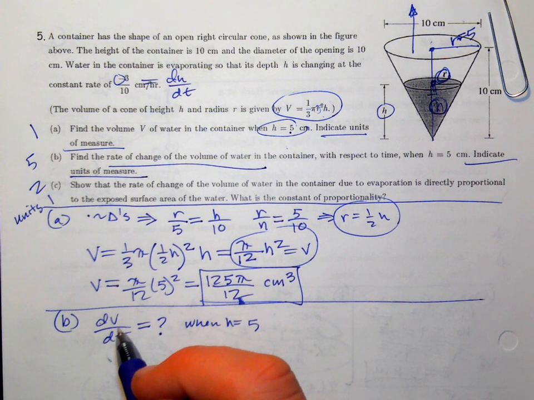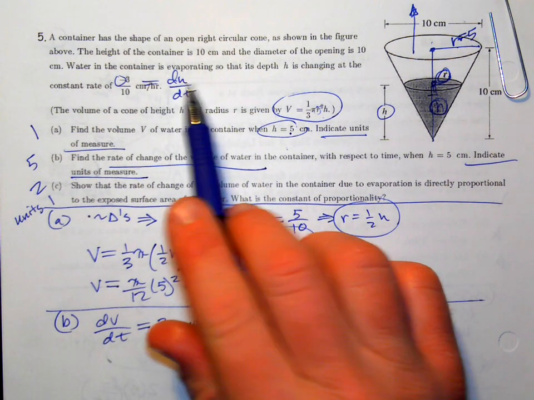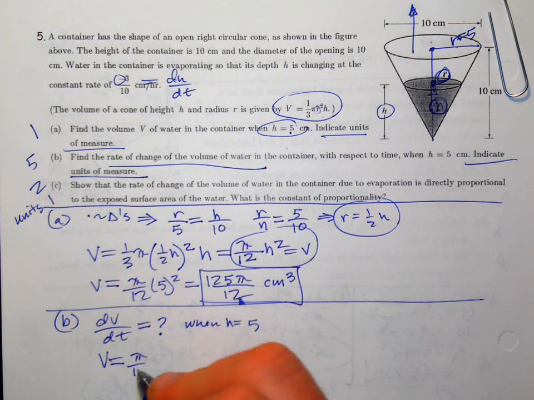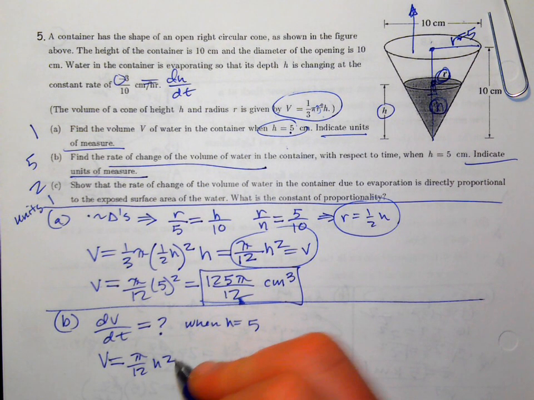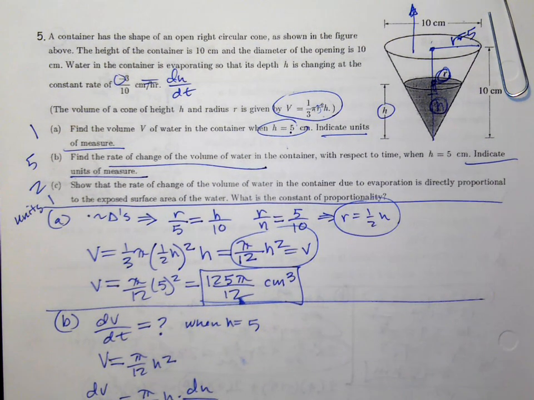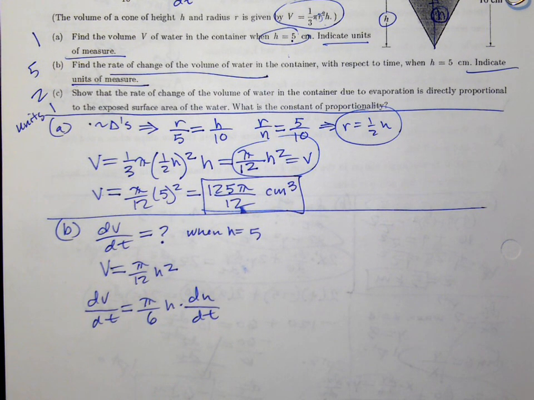Anyway, we need a relationship between V and probably H. And hey, what do you know? We got it: volume equals pi over 12 H squared. Then we take the derivative of it with respect to time. It's going to be pi over 6 H dH/dt. Remember, people love to forget that implicit extra dH/dt, but then the information they gave you at the top is going to be wasted, and that's going to seem kind of weird.